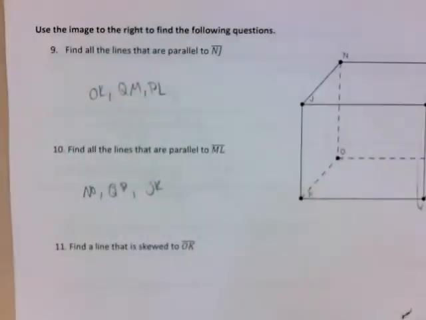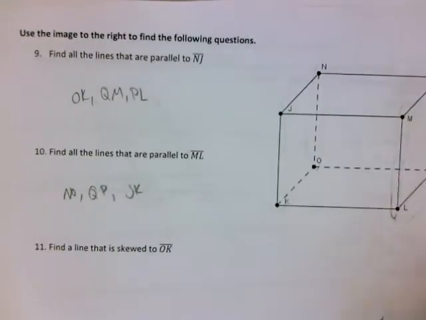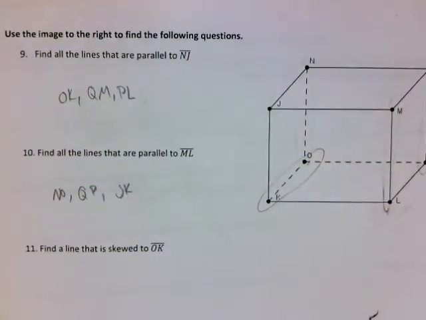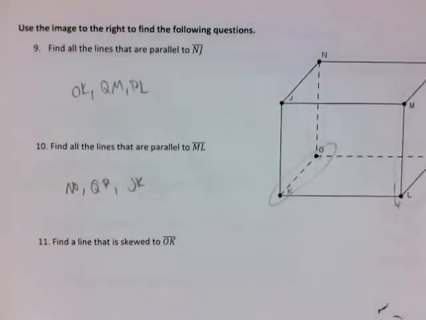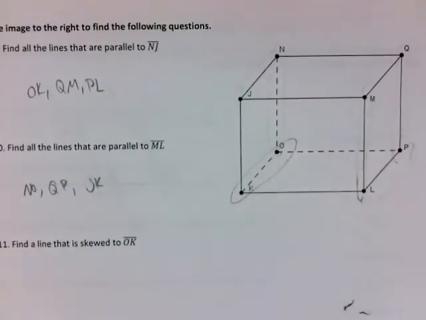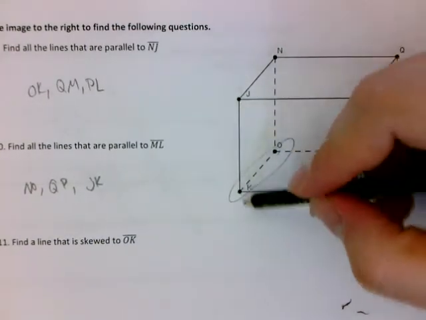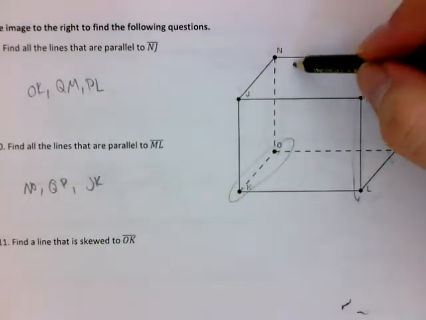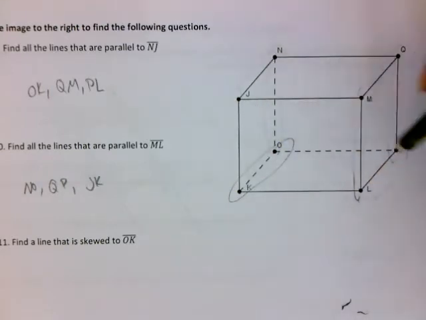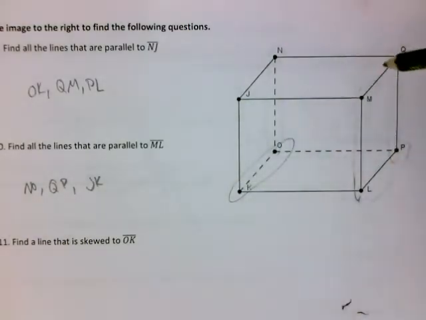Now, skewed. Find a line that is skewed to OK. OK is right here. We're going to try to find a line that does not go through OK, but does not go in the same direction as OK. Things like JK go through it, so that wouldn't work. Neither would NO. And PL or QM look the same, so they can't work.